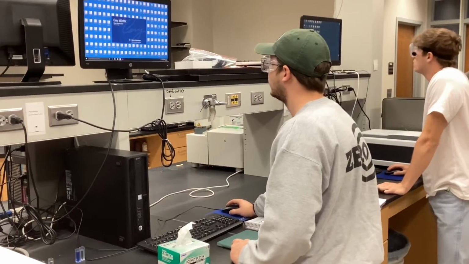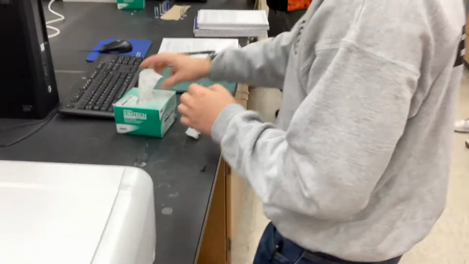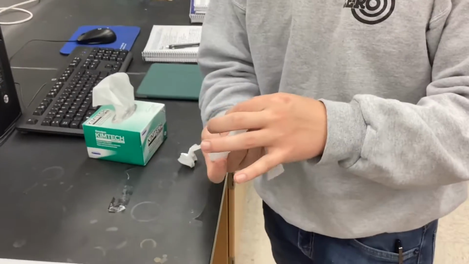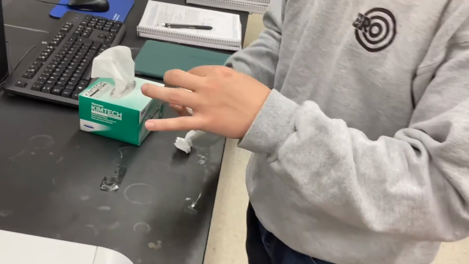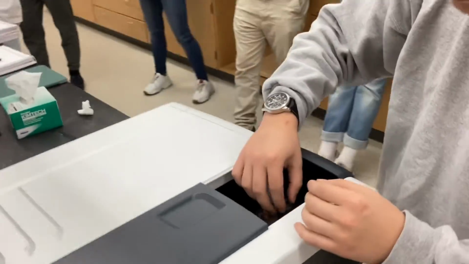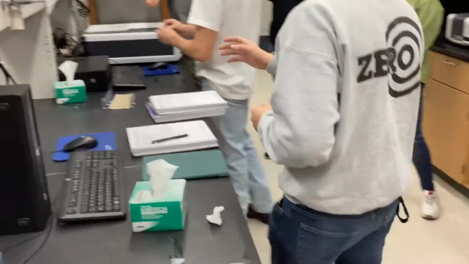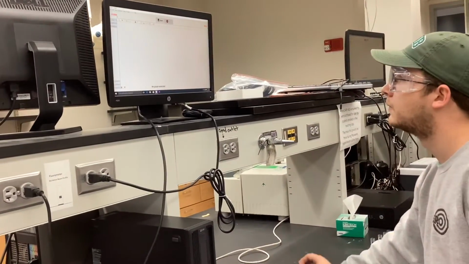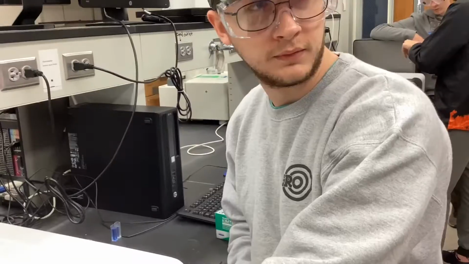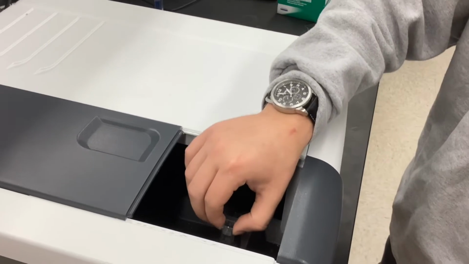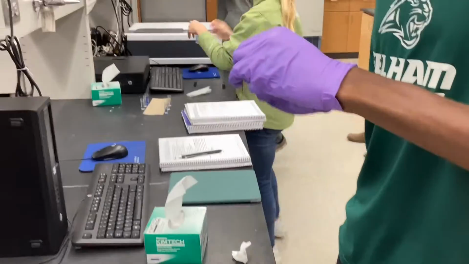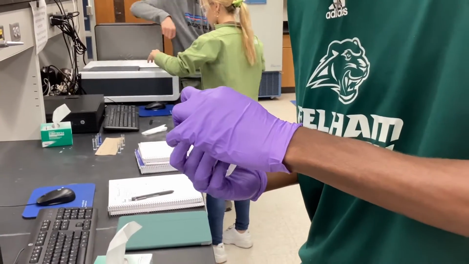First, we open the program Scan. Now it's time to insert the blank. We are going to be wiping down two sides of the cuvette and then placing those two sides towards the beam. Now we are zeroing it on the computer. Now it is time to clean and insert dilution 1.